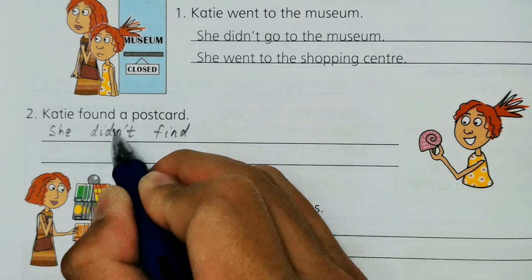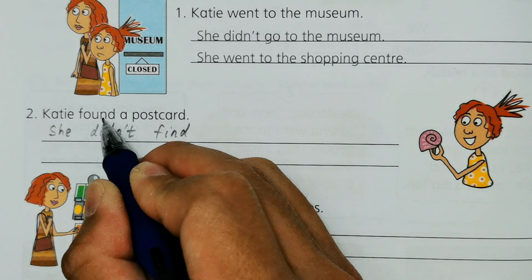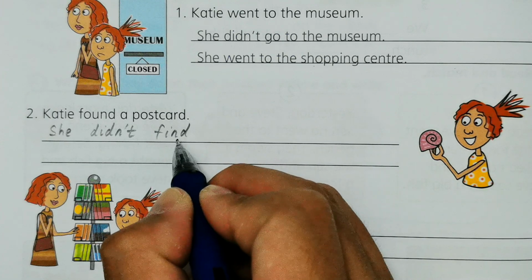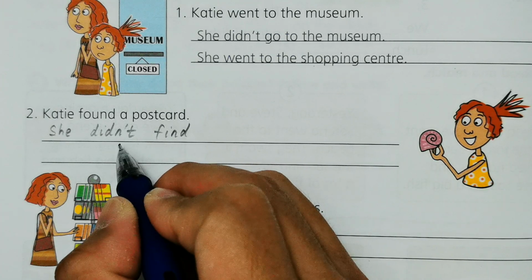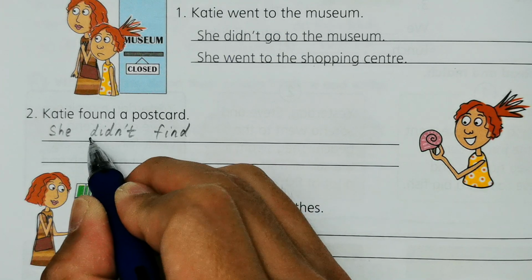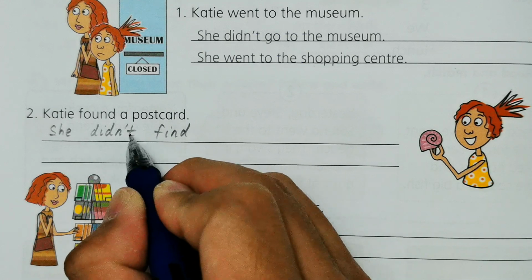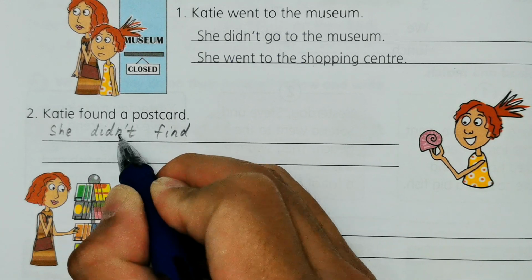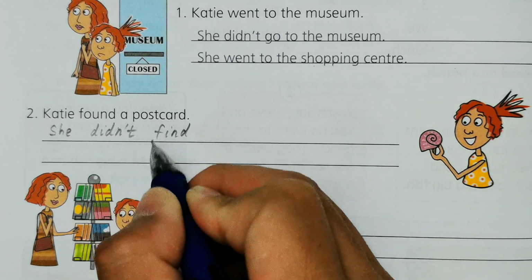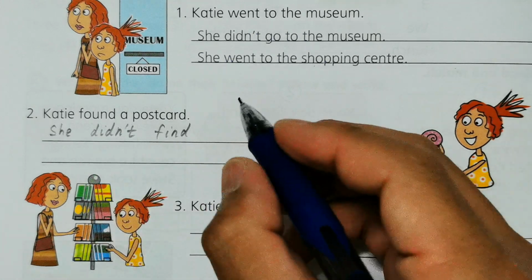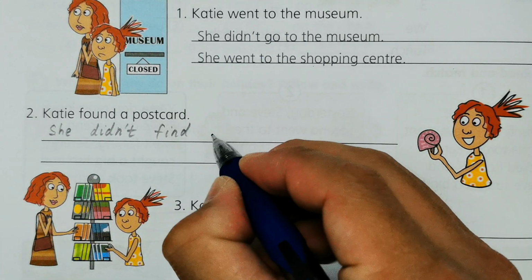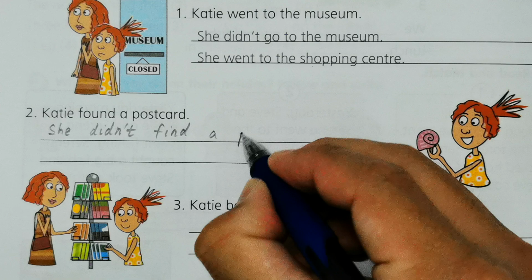Because we changed this form already into past tense, we use back this present simple. So not, contraction here, apostrophe T, so didn't find. Write it back, a postcard.